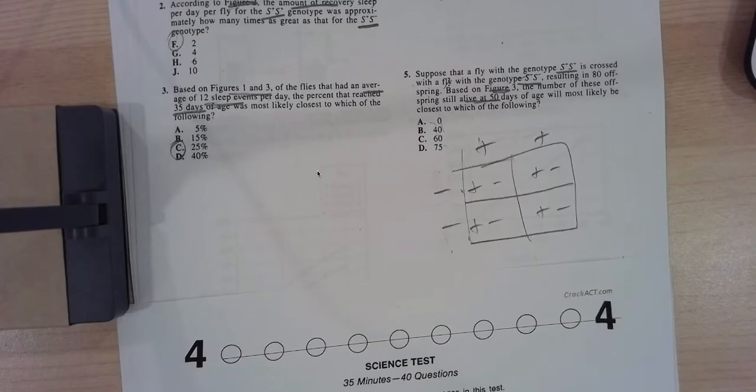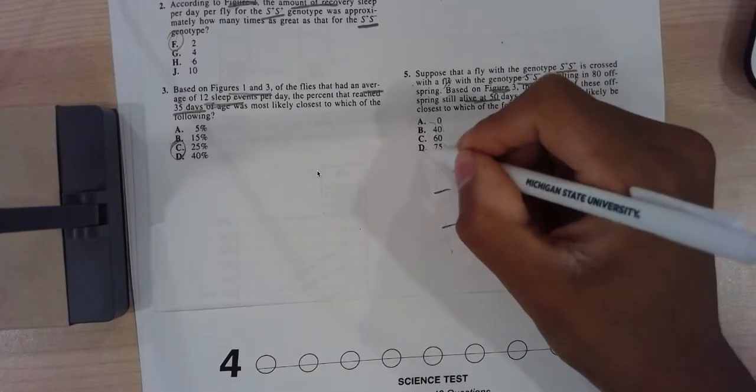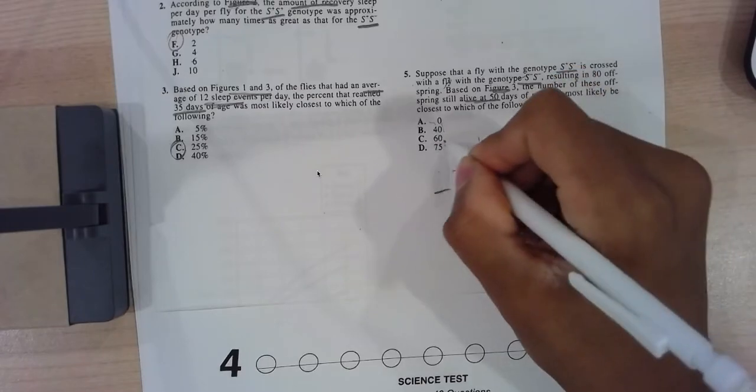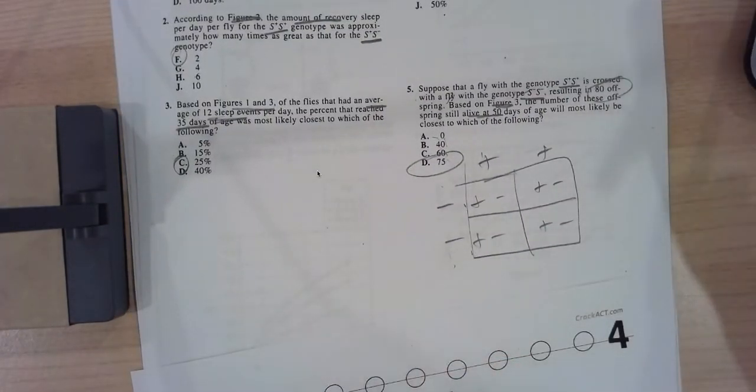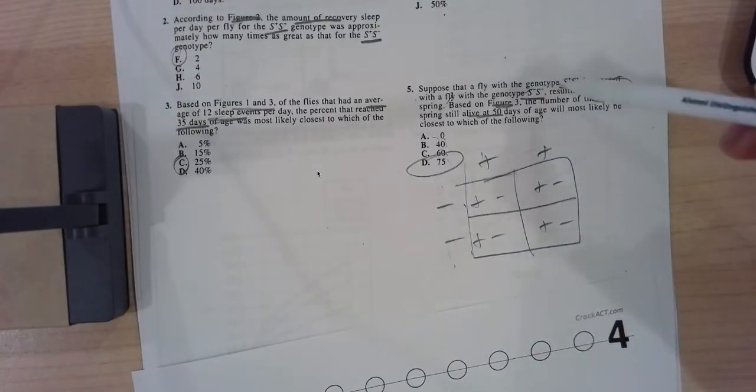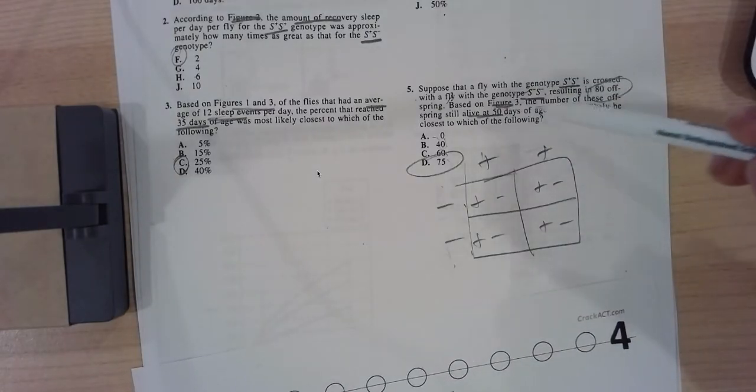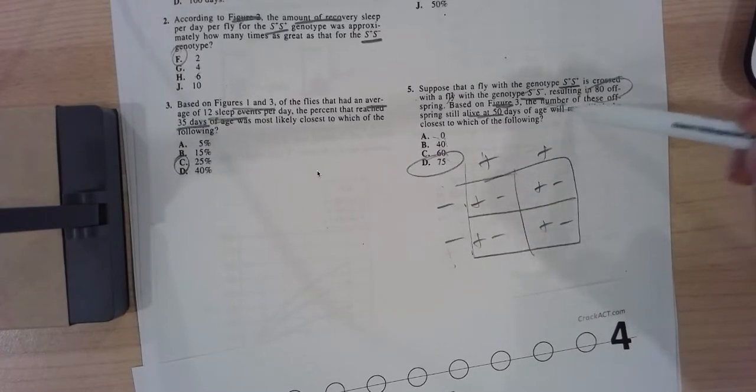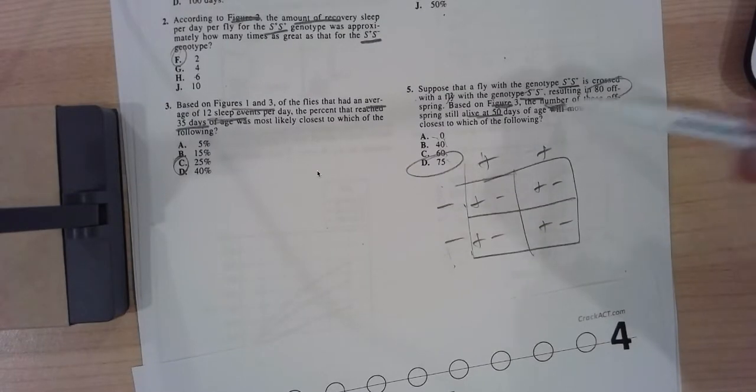Tej, how'd you get C? Okay, D is not the right answer. You guys just missed a key detail, okay? Right here, 80 offspring. It's the number of these offspring. That's the key word, number of 80.